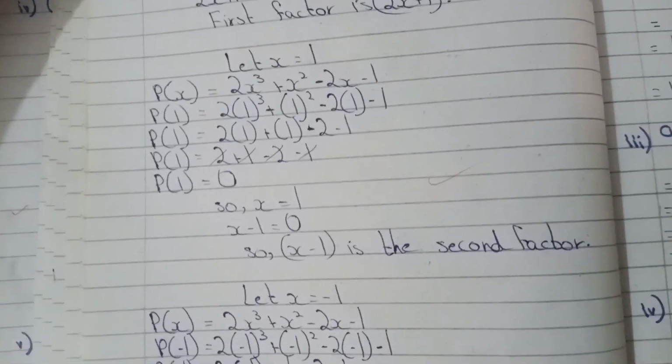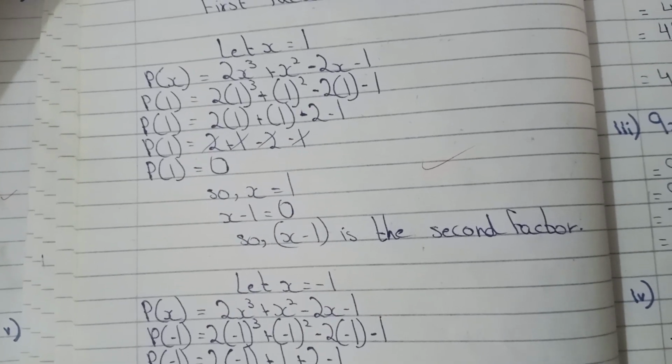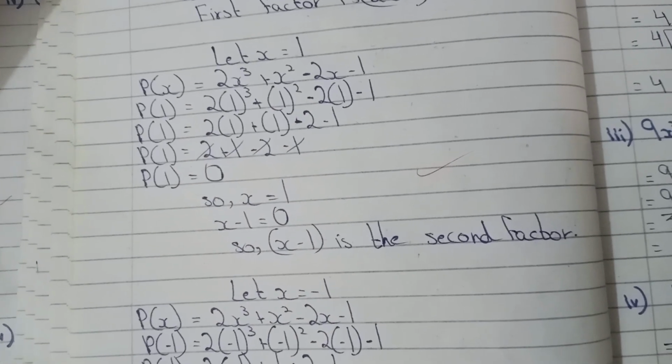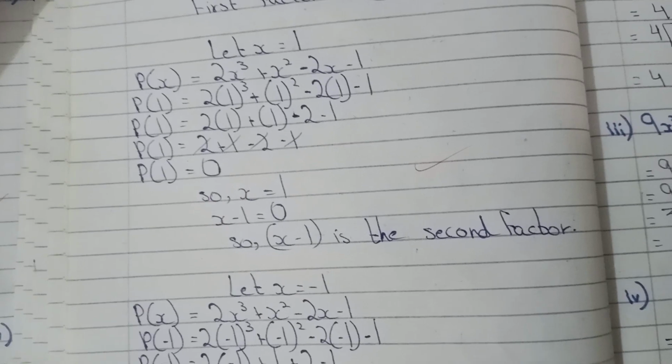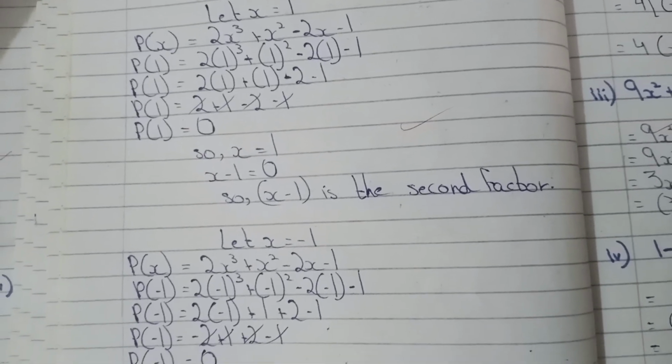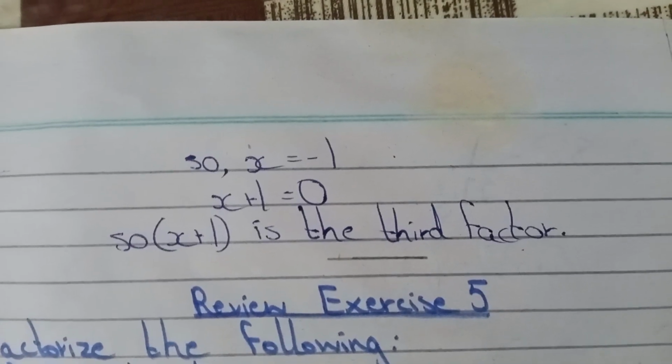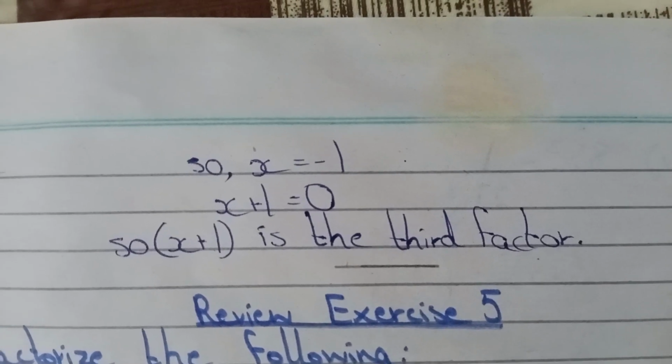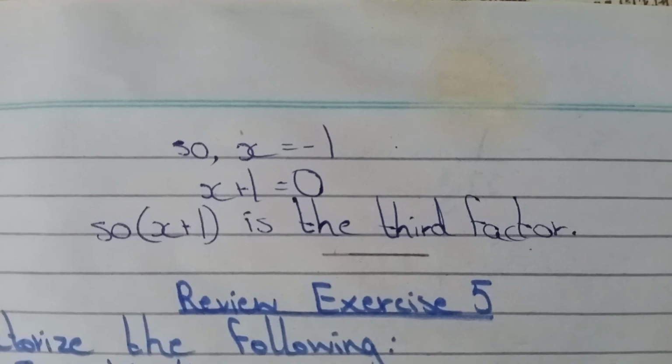Then next, P of x is equal to 2x cube plus x square minus 2x minus 1 and x is 1, we have got the remainder 0, so the second factor is x minus 1. So next x is minus 1, we have got the remainder 0 again, so the third factor is x plus 1. So our answer will be the first factor multiplied by the second factor and multiplied by the third factor.